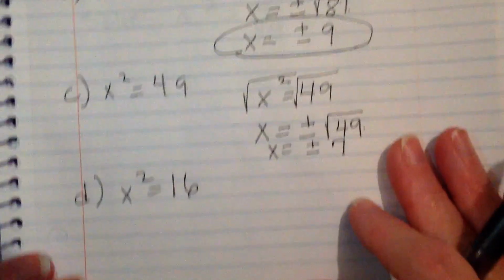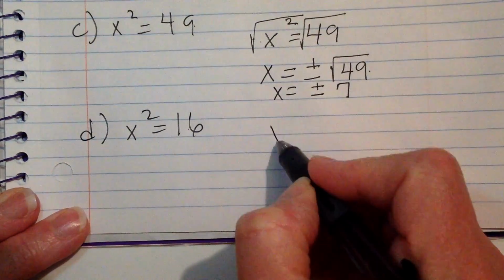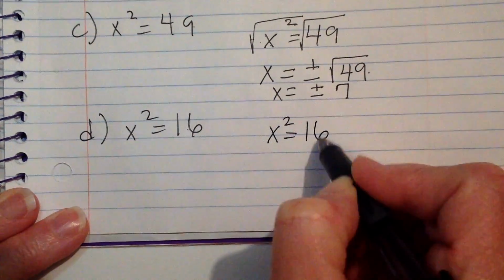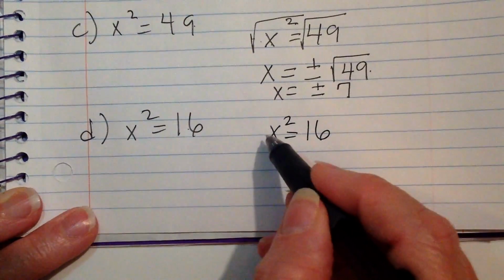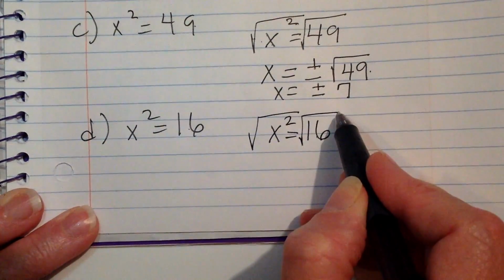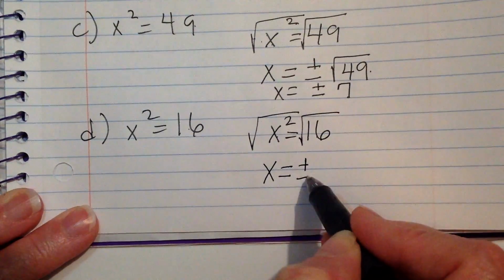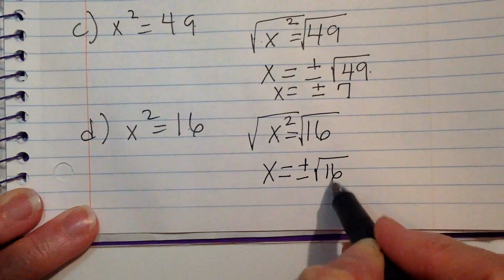And then our last example, x squared equals 16. Again, to solve an equation of the x squared equals p form, you will take the square root of both sides. The square root of x squared is x equals plus or minus the square root of 16.